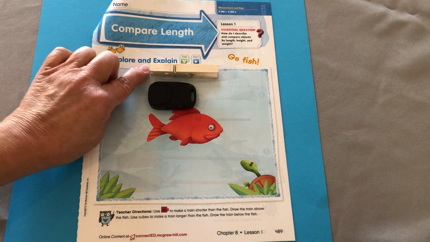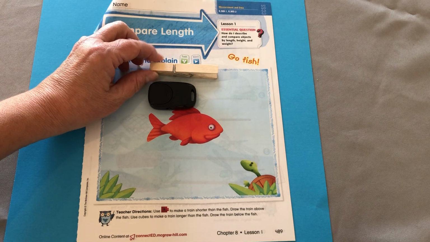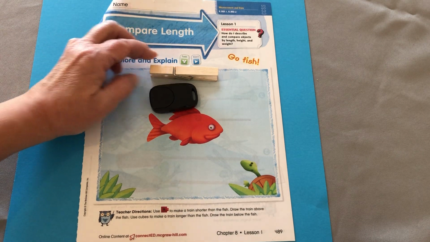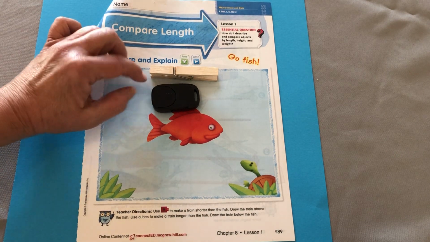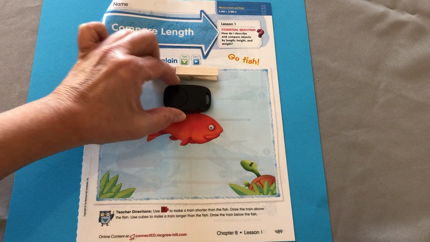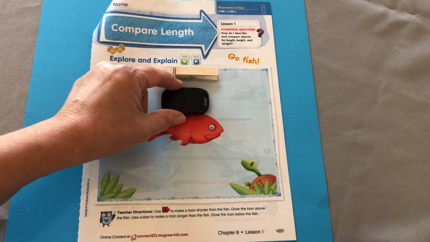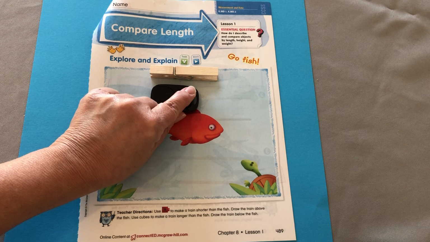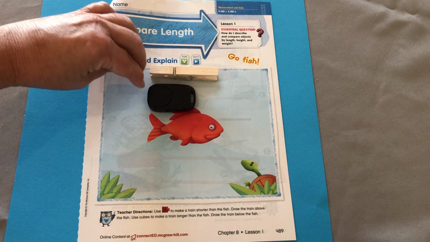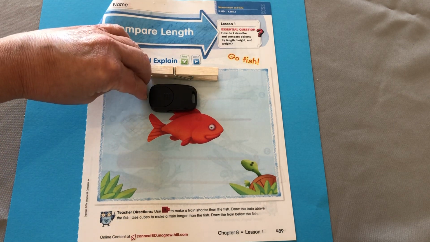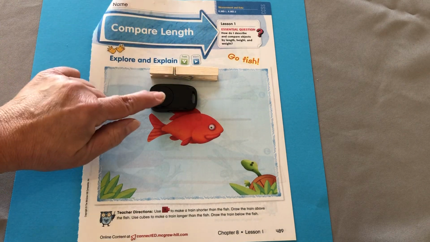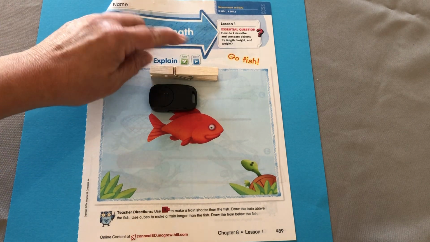It's important that if you're comparing 2 things, the beginning point is exactly the same. We can't measure it if this one is in the middle. We don't know which one would be longer or shorter. So these have to be in the same spot, and then we can see that the clothespin is longer.